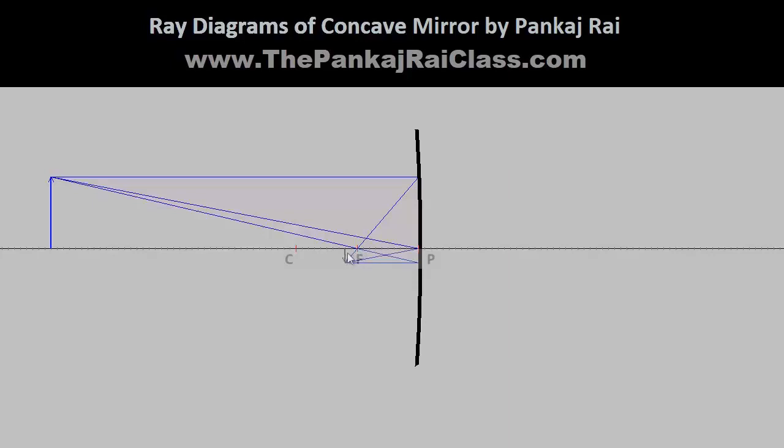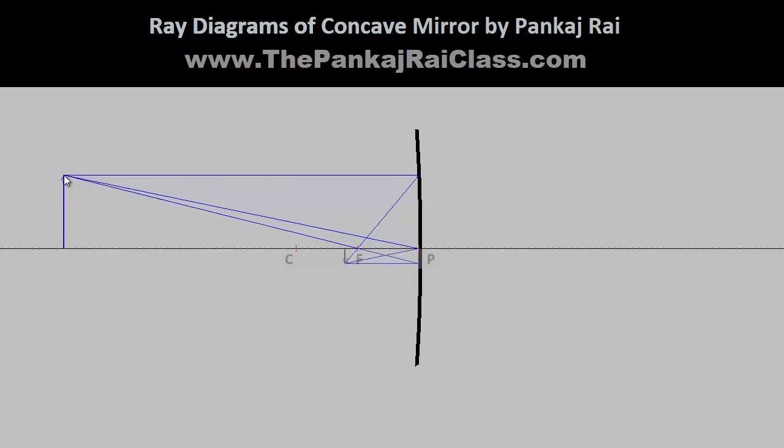As you can see, it will be highly diminished and it will be point size but real and inverted. That is the first ray diagram, which says when the object is at infinity, the image is at focus and highly diminished.